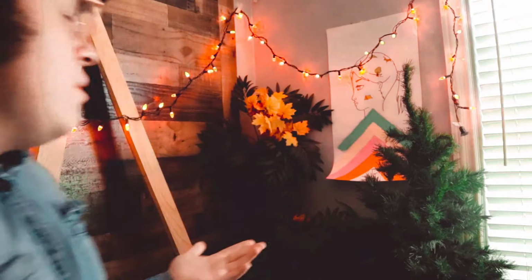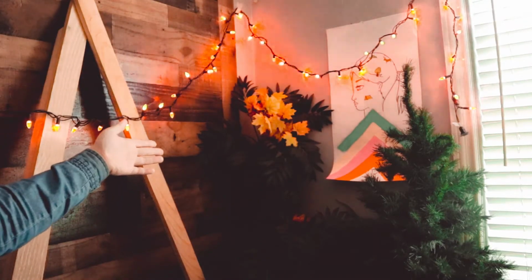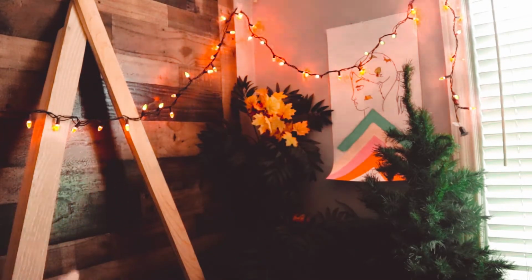Okay, so this is how it looks. I think it came out looking pretty damn good. I don't know if the camera can pick it up really well. Because here's the thing, when I look at it in person, it actually looks pretty cool. Pretty good. But I don't know if this camera can really pick it up.